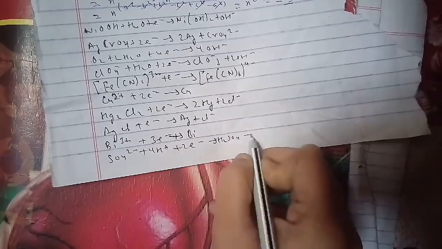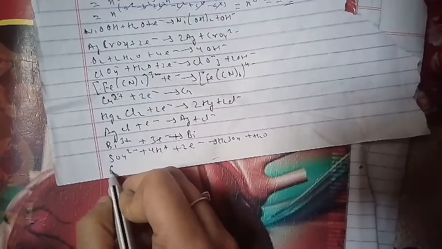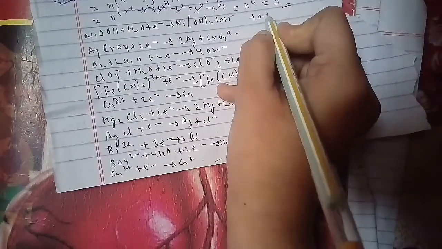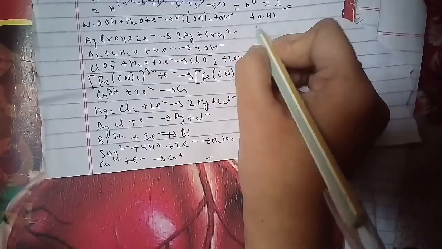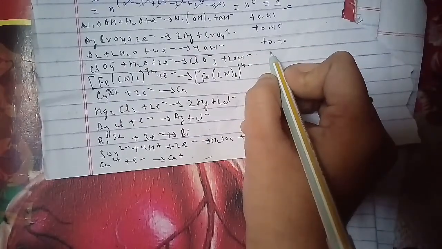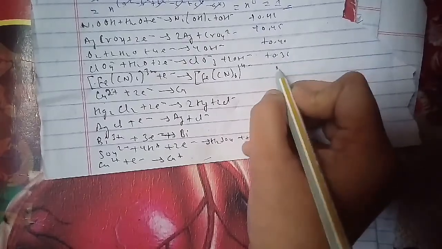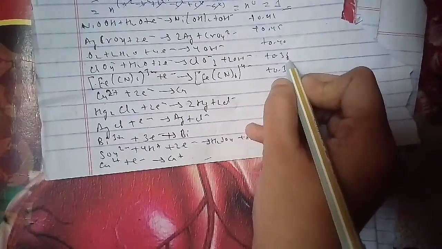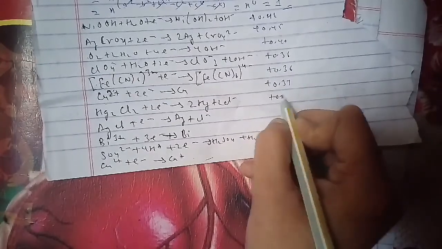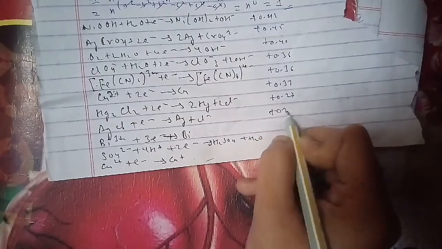So the next equation is Sn4 plus plus 2 electron, it will give Sn2 plus. AgBr plus electron, it will give Ag plus Br minus. Ti4 plus plus electron, it will give Ti3 plus. Then we have 2H plus plus 2 electron, it will give H2. Fe3 plus plus 3 electron will give Fe. O2 plus H2O plus 2 electron, it will give HO2 minus plus OH minus.